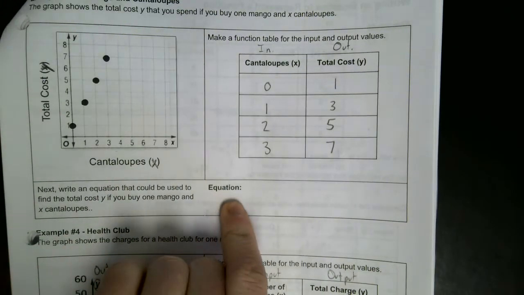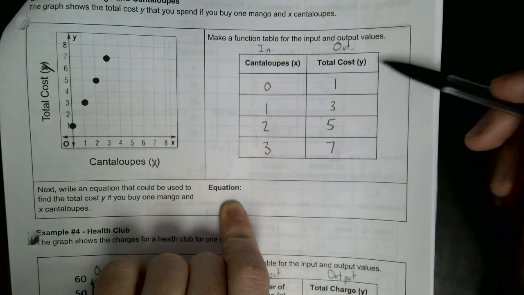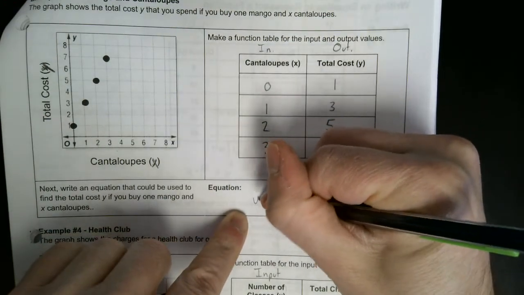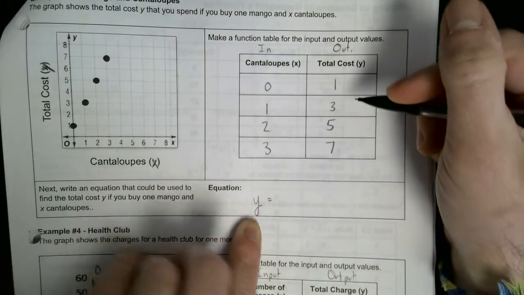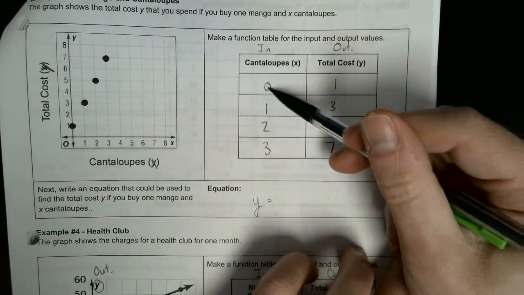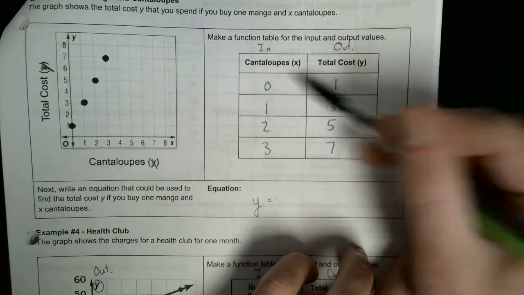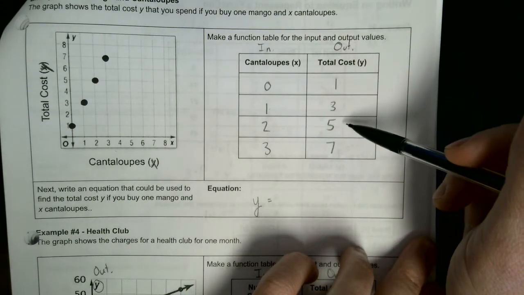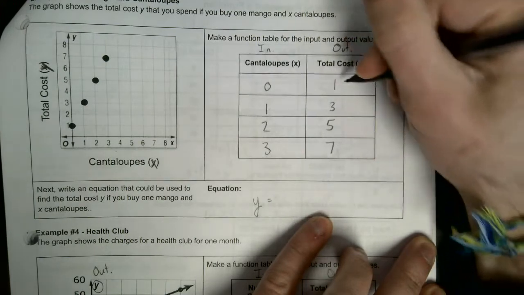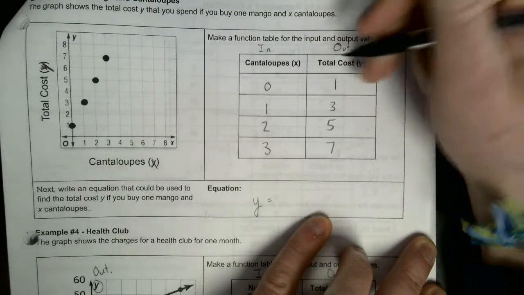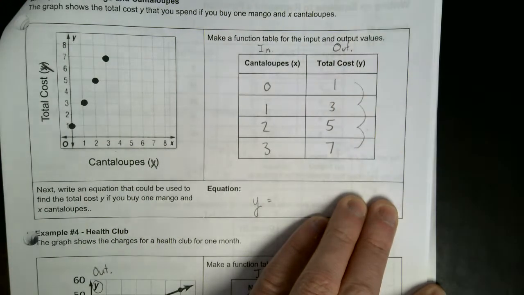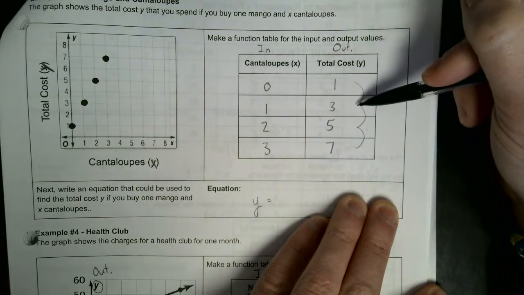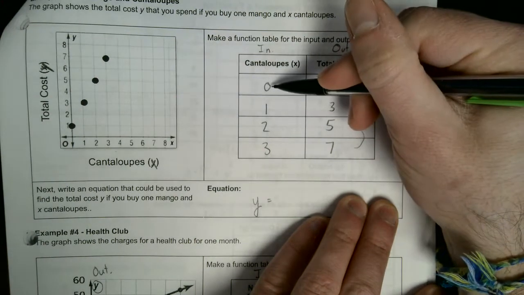So for the equation, Y is the total cost. The total is by itself. Y equals. Let's see. This should be a two-step one because adding 1 is not going to work. Multiplying is not going to work just by itself. So let's see what we have to first multiply by because it's going to be a two-step. What do these go up by? It looks like these are going up by 2. That means we're going to multiply by 2. So each time you buy a new cantaloupe, the price goes up by 2. So let's multiply by 2.